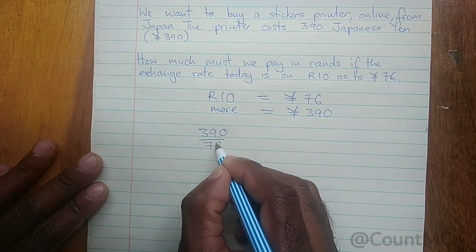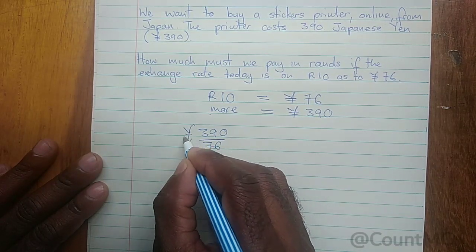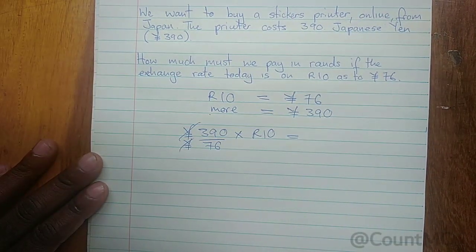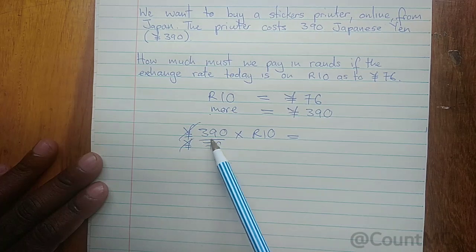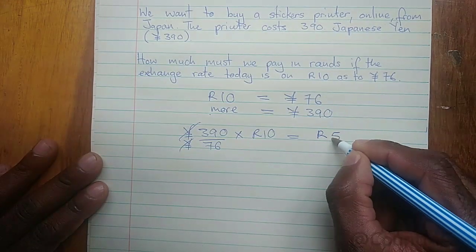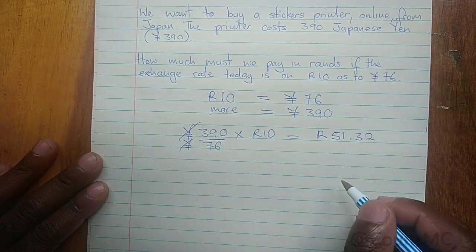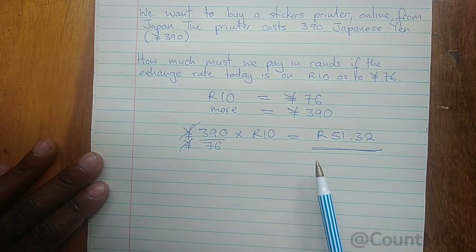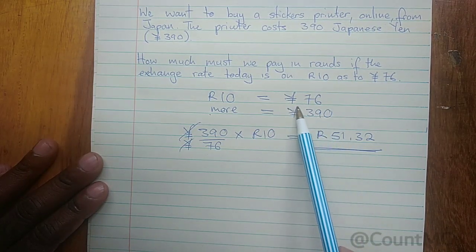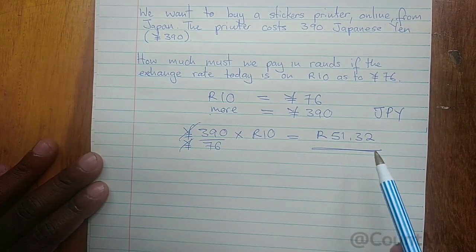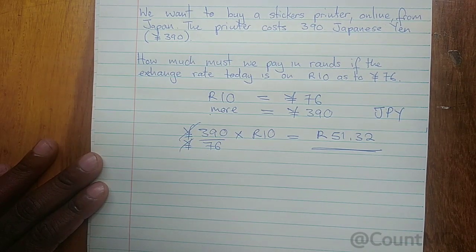390 divided by 76. So yen and yen will cancel. Multiplied by 10 Rand. So we'll be left in Rands. 390 times 10, that's 3,900, divided by 76, you get 51.32 Rands. So this printer, which is costing 390 Japanese yen, is costing 51.32 Rands in our local currency.